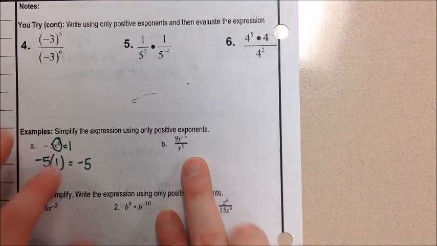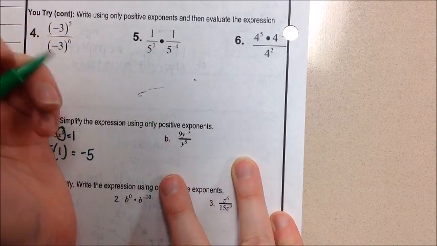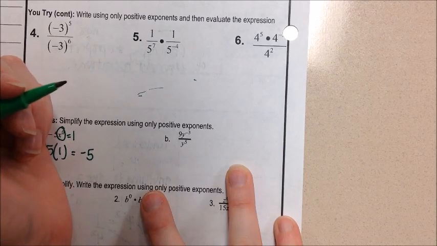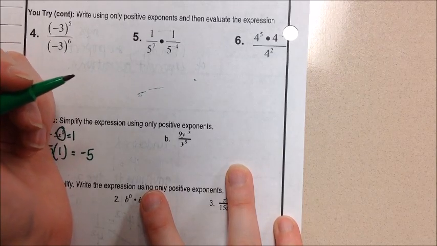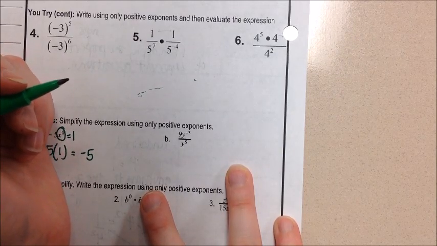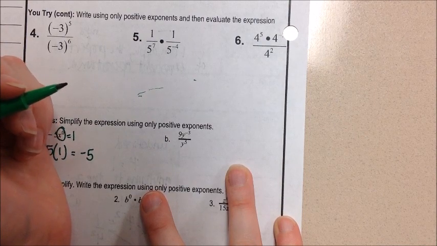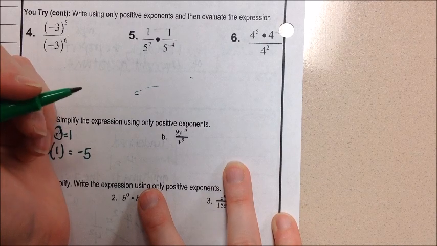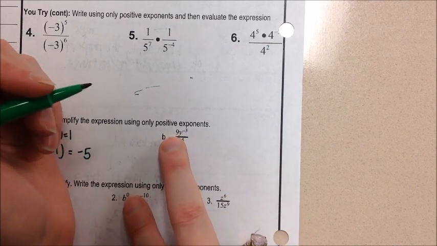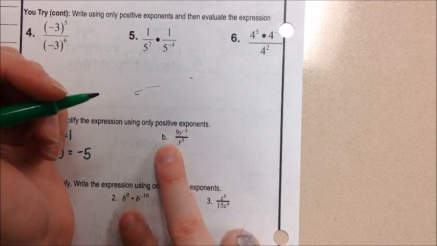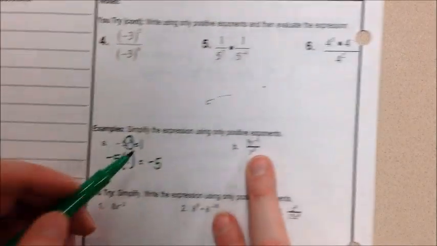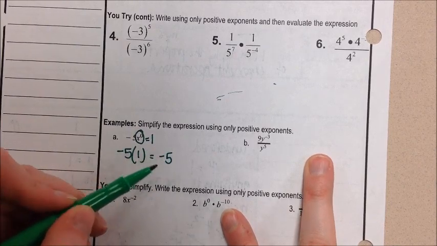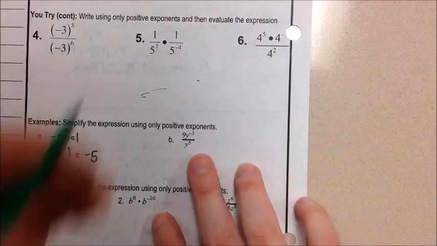And then this one over here, I have that 9. The 9's going to stay because there's no negative or anything on it in the exponent. If it was negative 9, it would also stay in the numerator. The important thing to remember here is we're not looking at the sign of the number. We're looking at the sign of the exponent. So just because a number itself is negative doesn't mean we do the reciprocal. Like over here, I didn't do the reciprocal of negative 5. Negative 5 stayed.